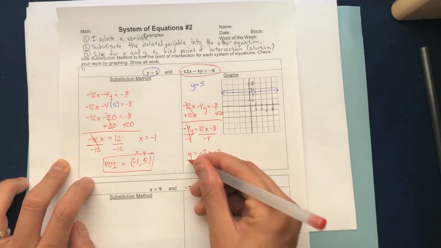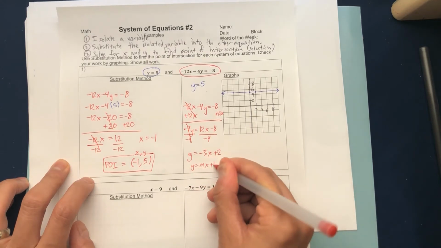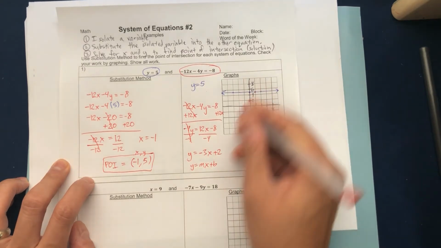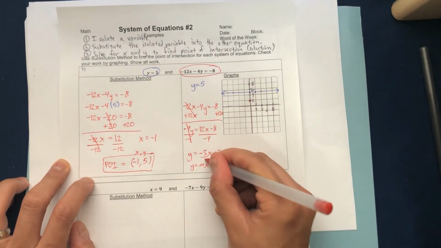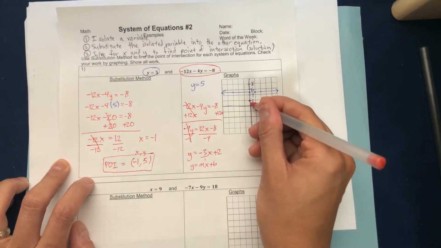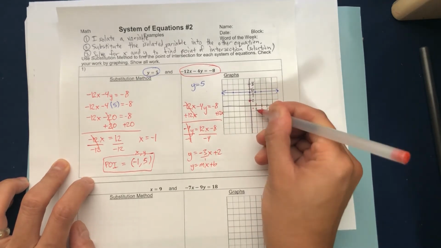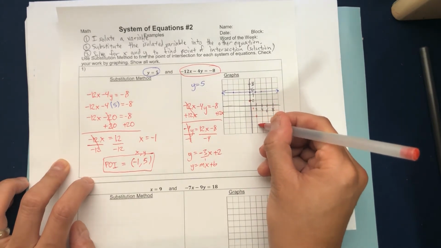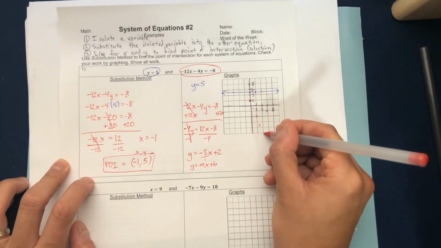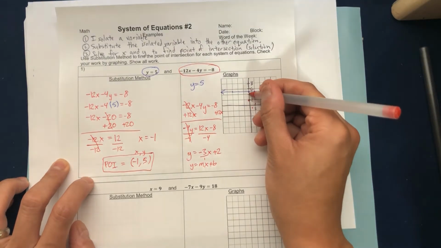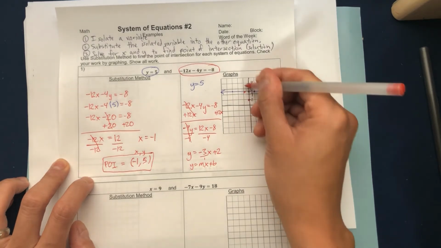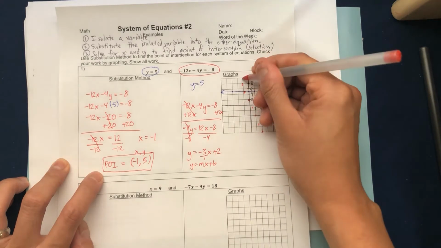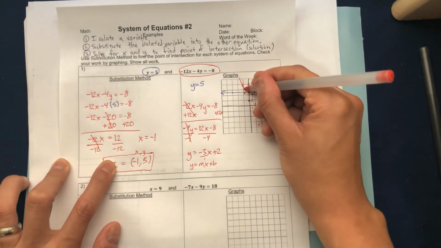So we have our equation in y equals mx plus b form. So we start at our y-intercept, which is 2. We go down 3 and to the right 1. So 1, 2, 3, to the right 1, down 3, and so forth. And we go the other way, up 3, to the left 1, and so forth. Then we connect our points.